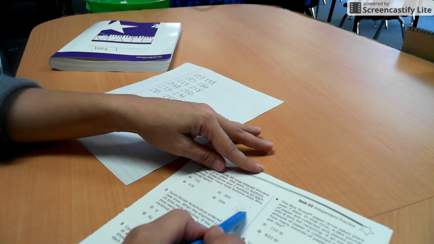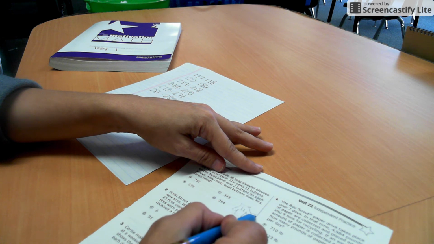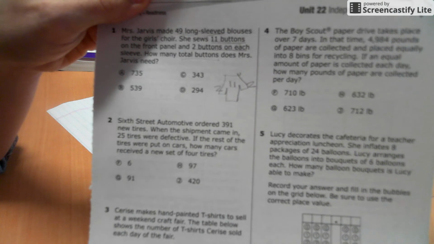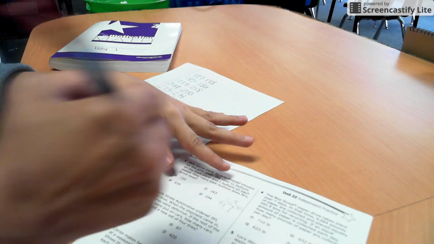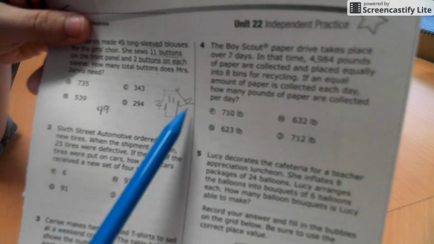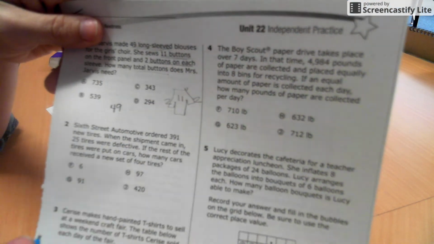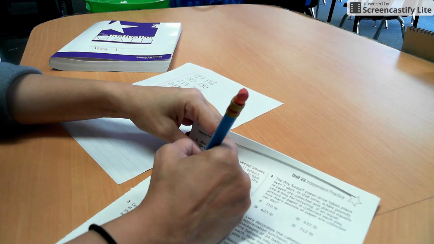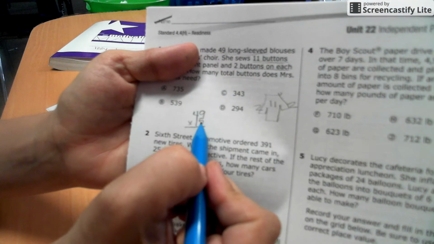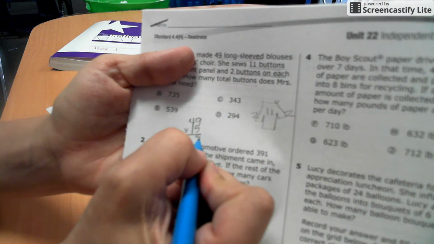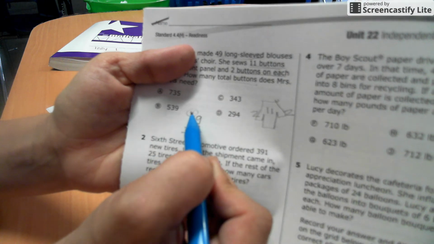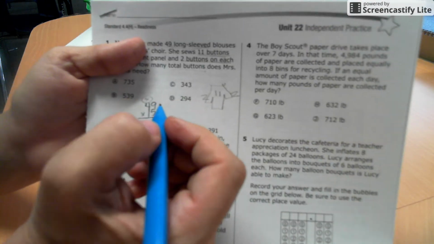So she has 11 on the front. If this is my shirt, I'm going to draw a picture. And then 2 on each sleeve. So if she did 49 shirts, I'm going to do 49. That's 11, 12, 13, 14, 15 buttons on each shirt. So I'm going to do 49 times 15. 5 times 9 is 45. Regroup. 5 times 4 is 20, plus 4 more is 24.